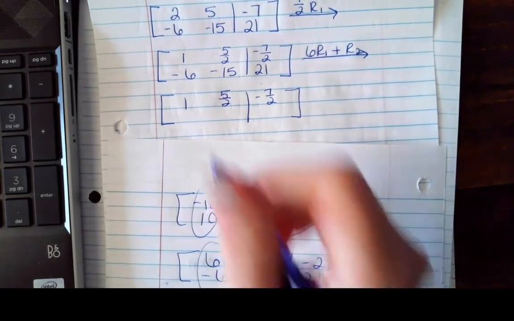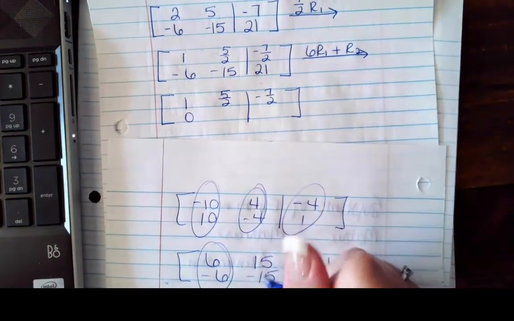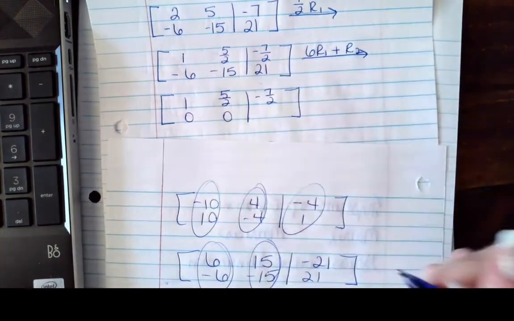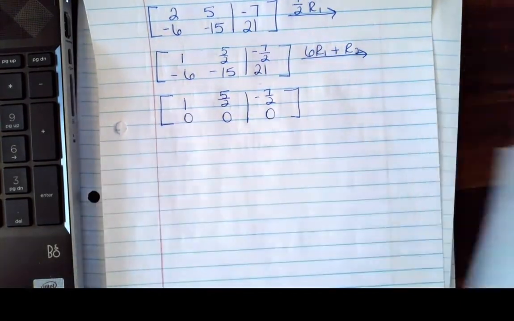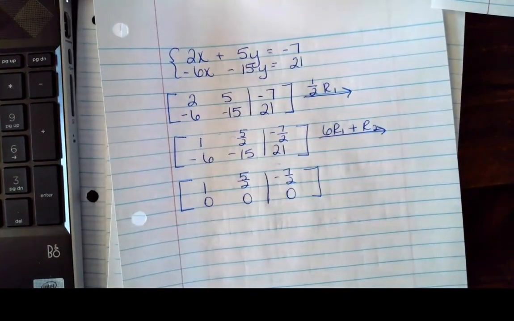So 6 and negative 6 is 0. 15 and negative 15 is 0. Negative 21 and 21 is 0. All right, so new situation. On this one, I've lost control.